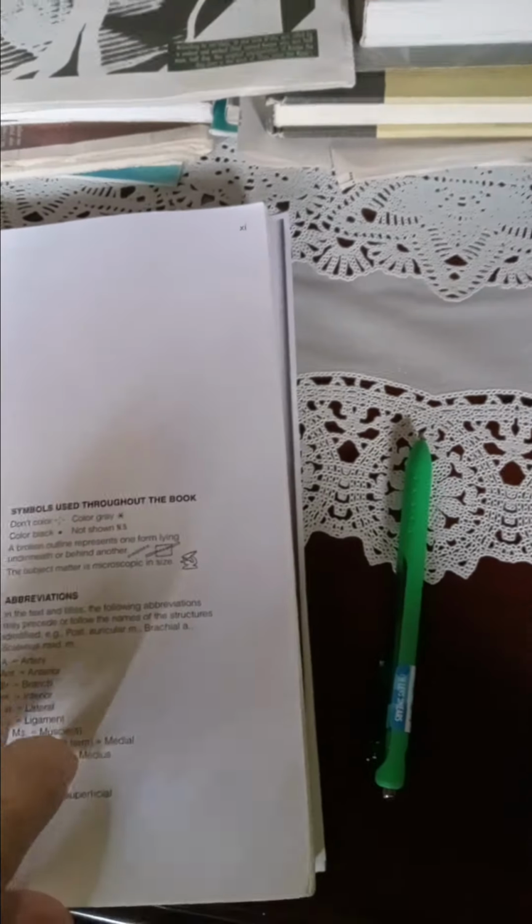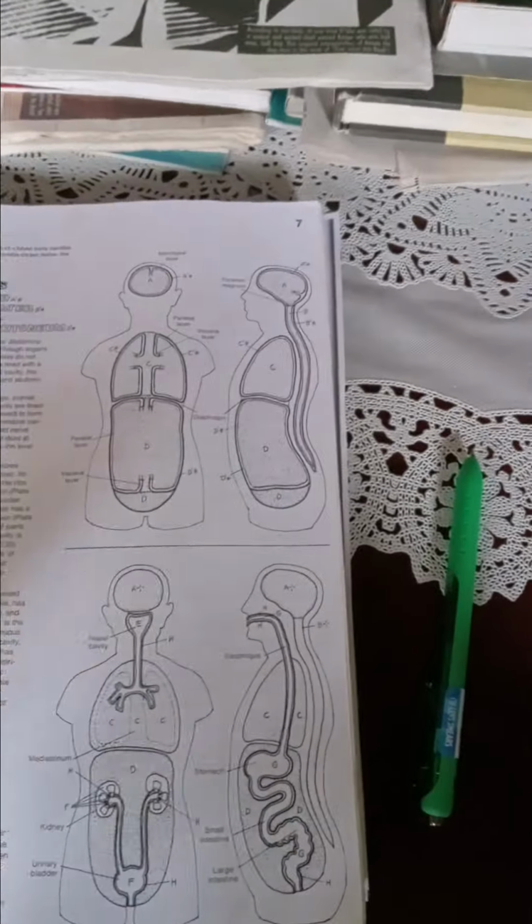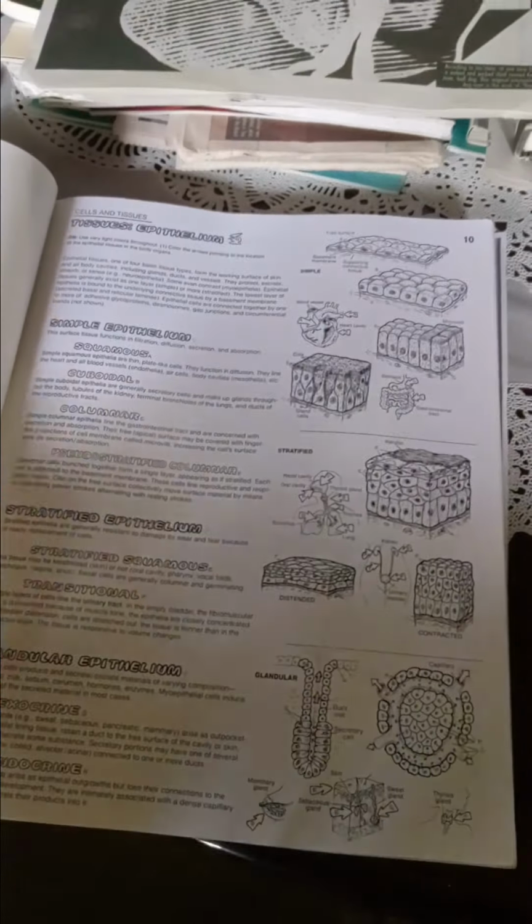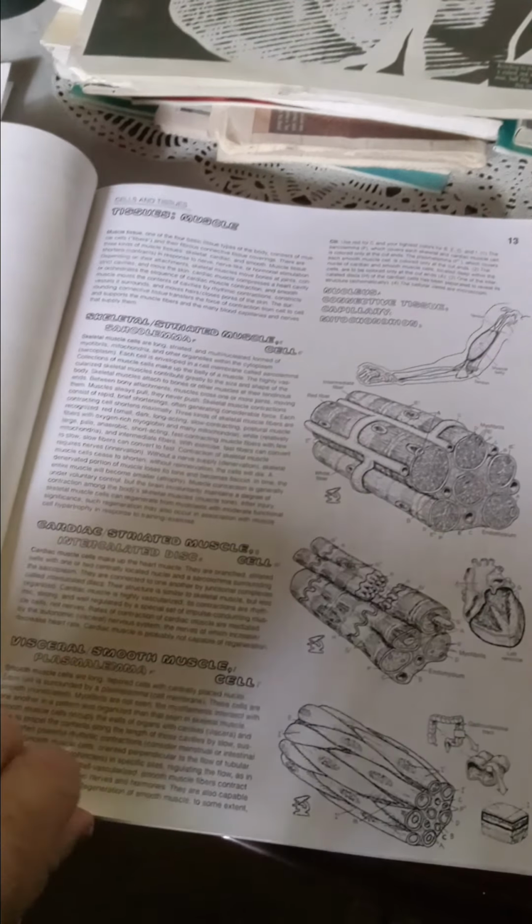Going through our vocabulary list here and getting to know your anatomy coloring book. Oh, we'll do another one for the cell very soon, by the way. And tissues. I love talking about tissues because they all heal differently.